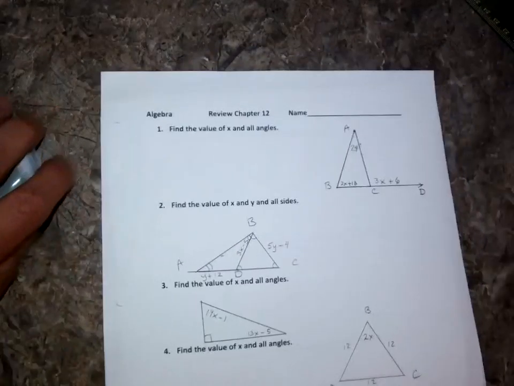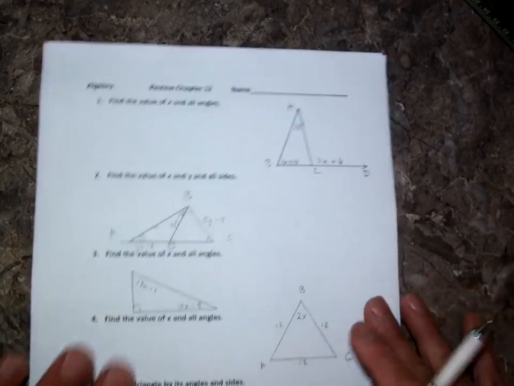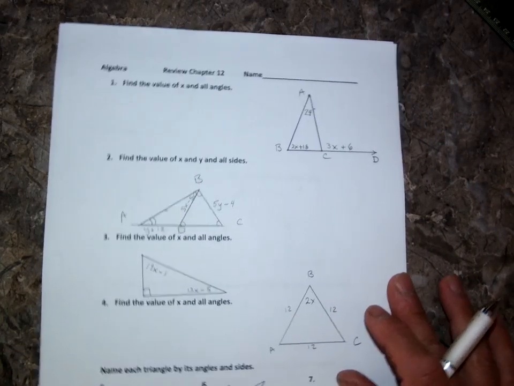So what about today? Today's a review about the test. So let's take a look at the test. The test is all about triangles. Okay, so let's go back.